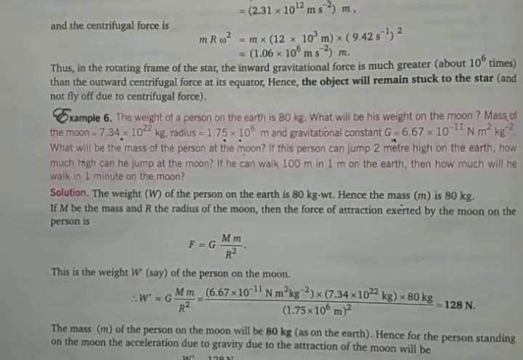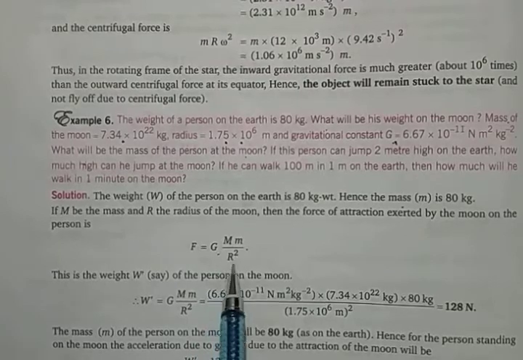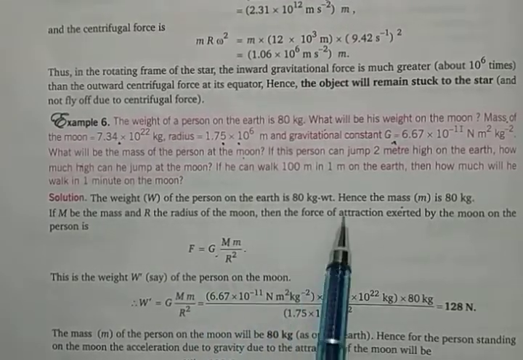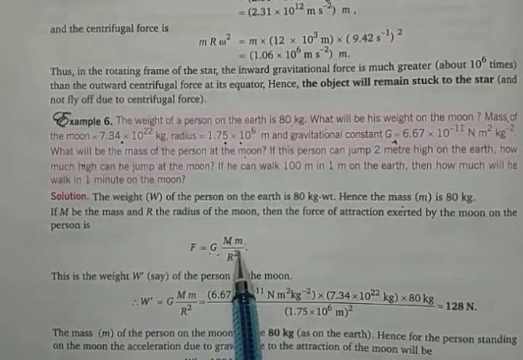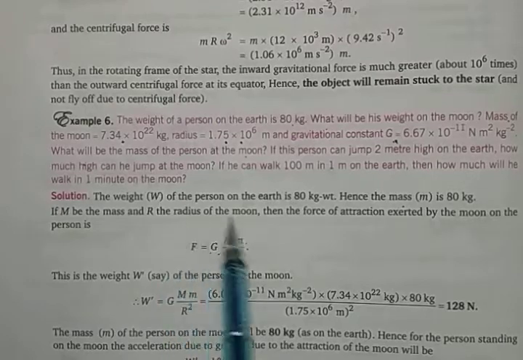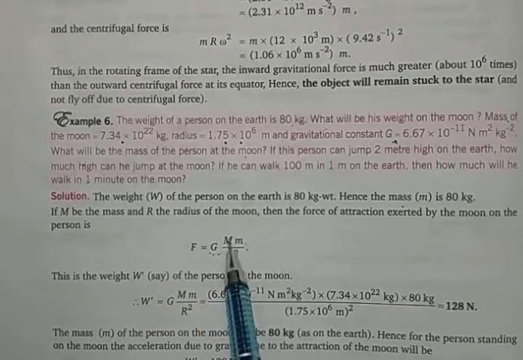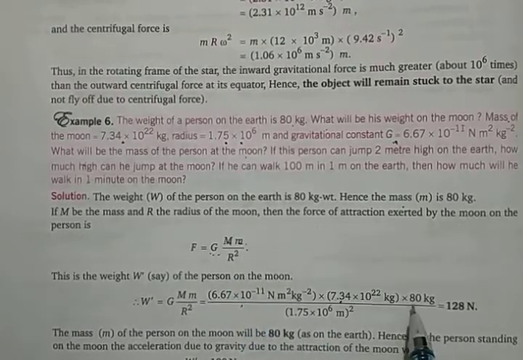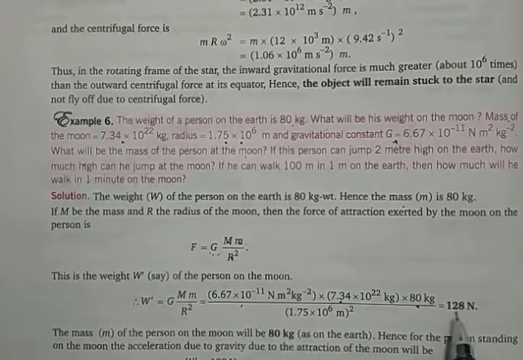Exactly. So force is going to be equal to G into M upon r square, as we did. Here already the mass is given as 80 kilograms. So G into M into m upon r square, exactly the same gravitational force. So substituting the G value, mass of the moon, mass of the body which is on the surface of the moon, and the radius, if you do it, you will get 128.